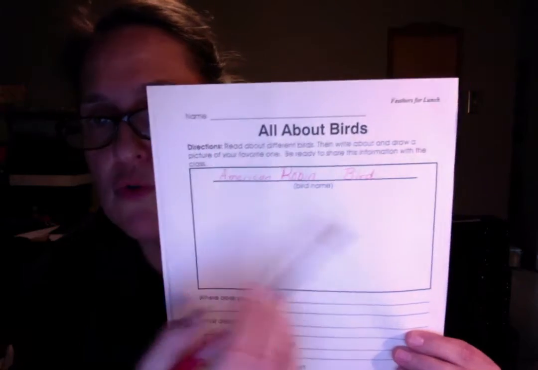So for my example, I am doing the robin, specifically the American robin, and then you're supposed to draw a little picture of the robin here.